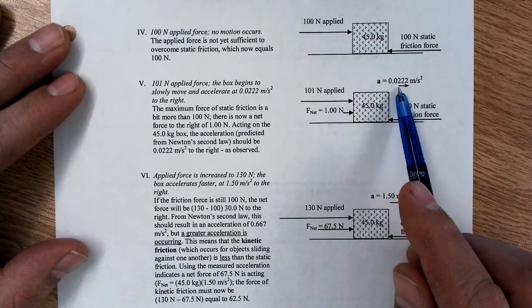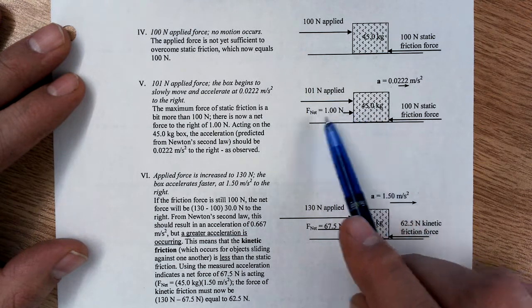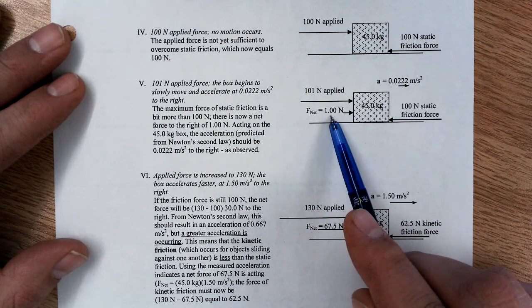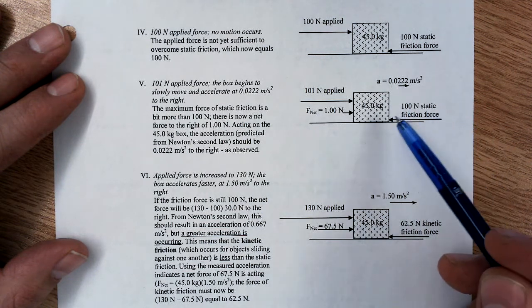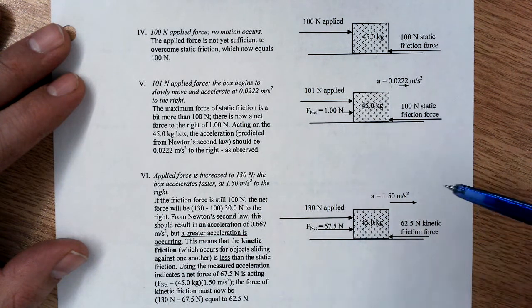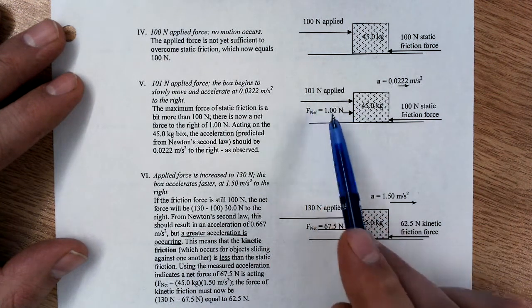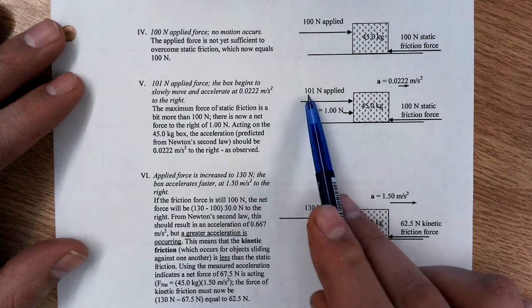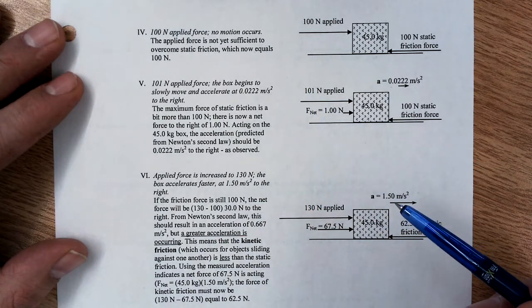This is the acceleration because we have an F net, and we have a mass. Mass times acceleration will give us our F net. We still have 100 newtons of static force working back against it, so our F net would be 101 minus the 100 newtons that are working in the opposite direction.